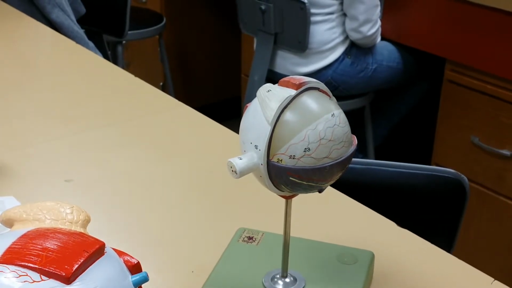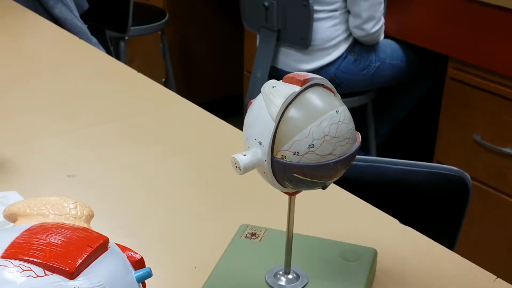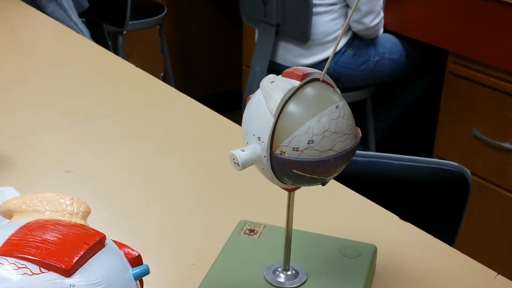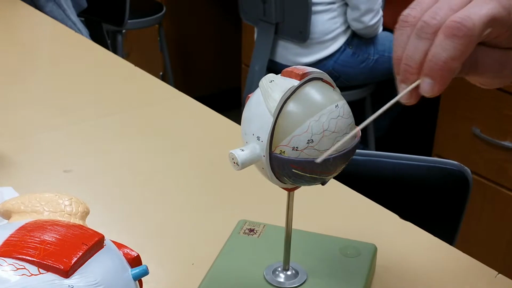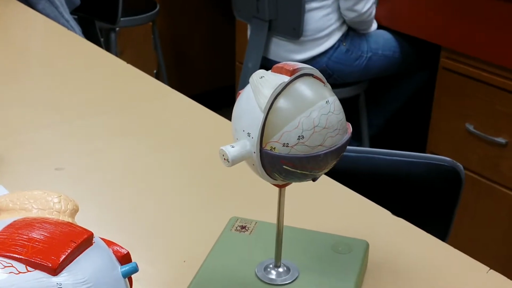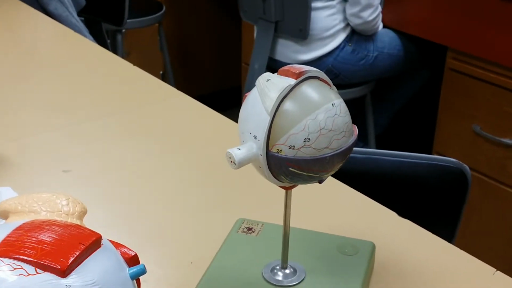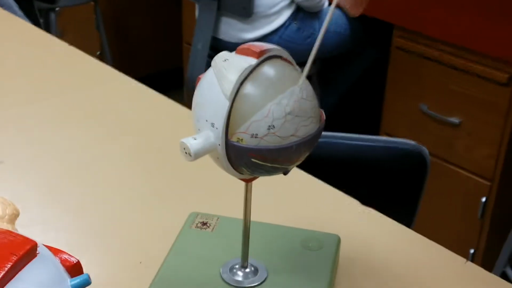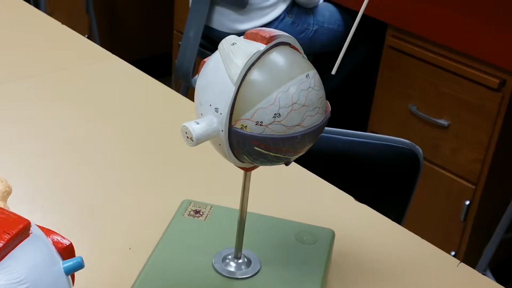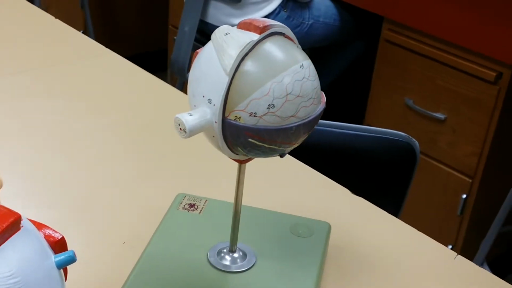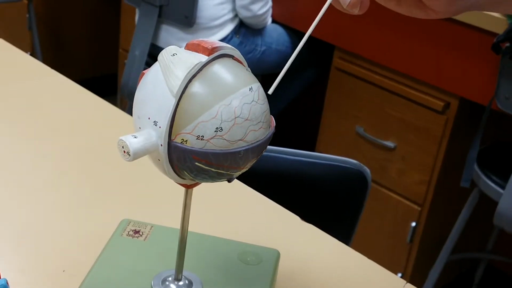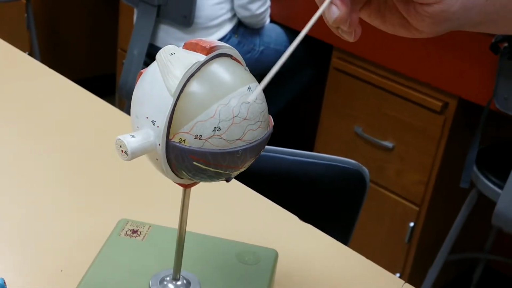And from here, we are going to show the choroid, which is this gray matter right here, and the gray matter right here. The retina would be this section, which is the vision portion of the eye. It all is going to have some veins.